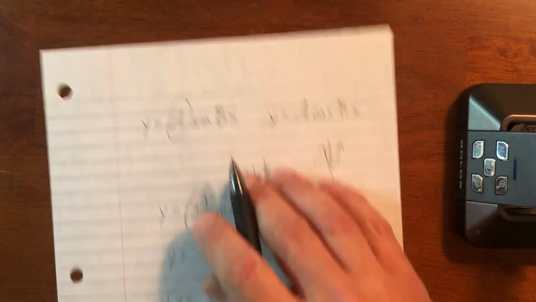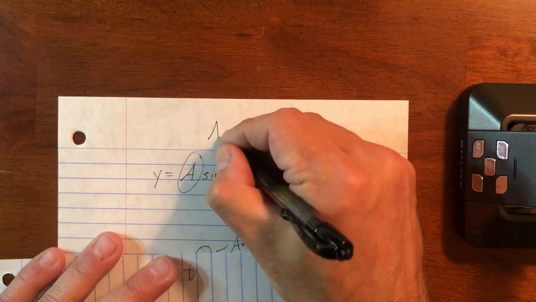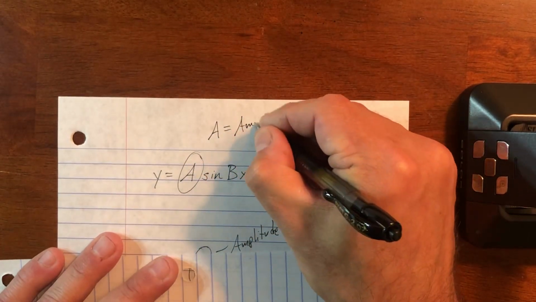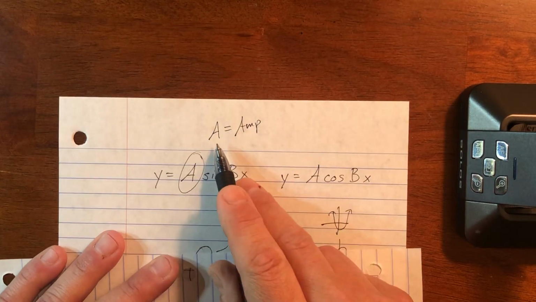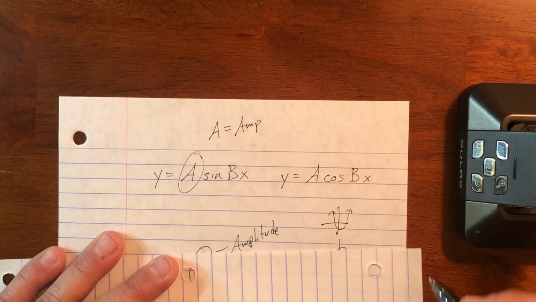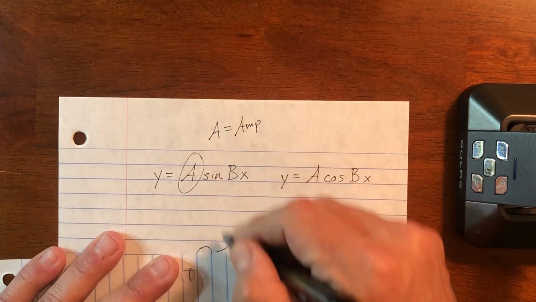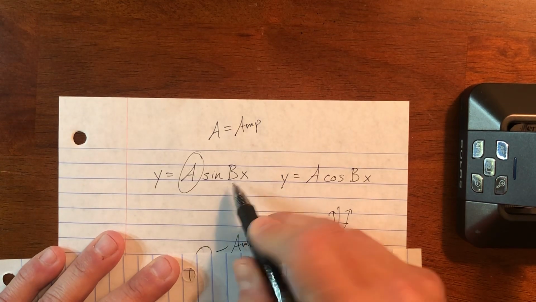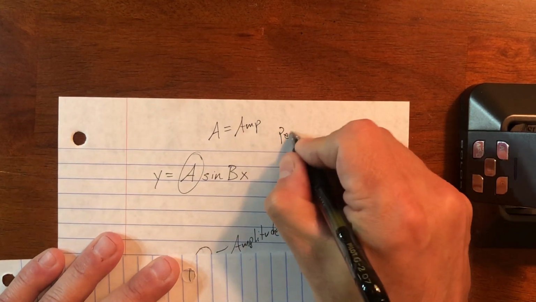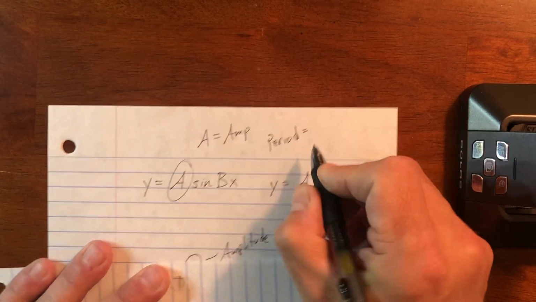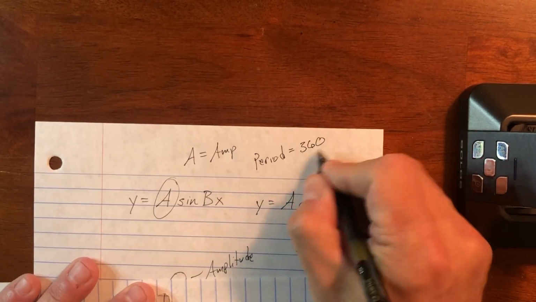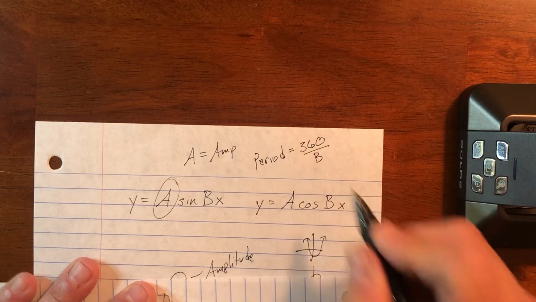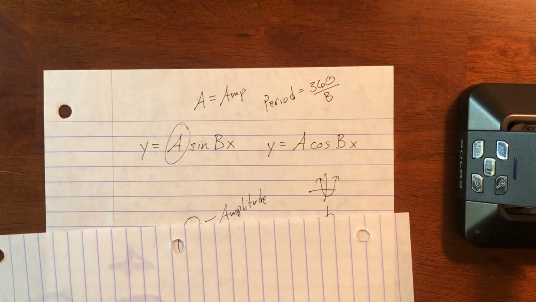Okay, so on these equations up here, A equals the amplitude. And if A happens to be negative, the amplitude is still positive. It just means that it goes down instead of up. Or if it's a cosine, it's just flipped. All right, for the period, that means that the period is going to be 360 divided by whatever B is equal to. Okay?